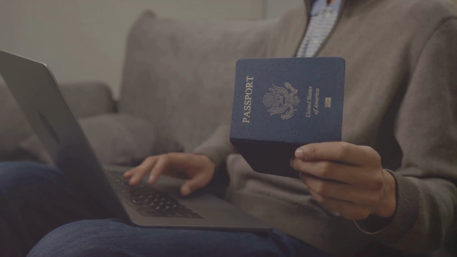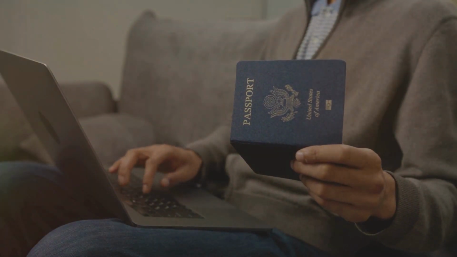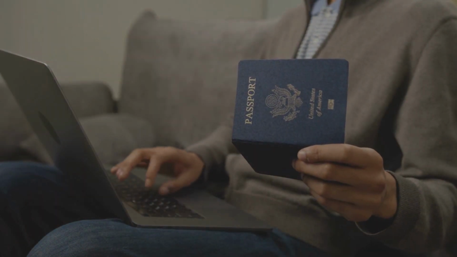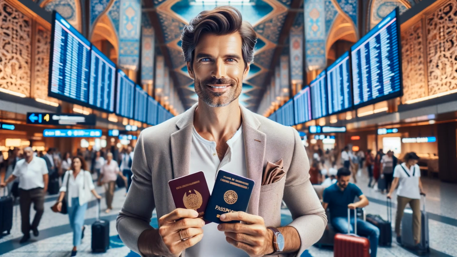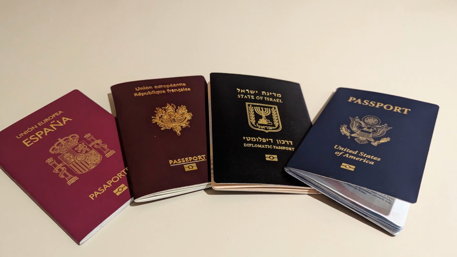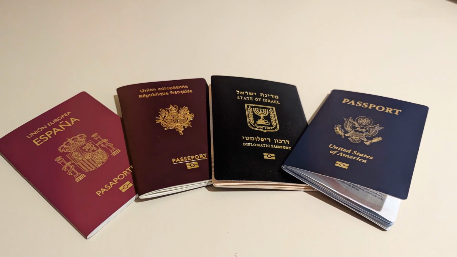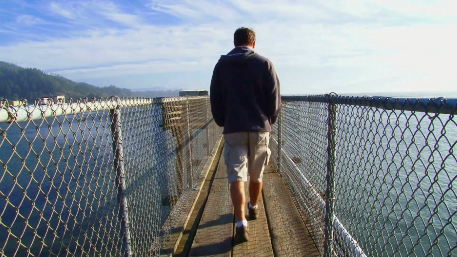Have you ever found yourself needing a passport, but didn't know how to go about getting one? Would you rather learn how to apply for your passport online to make things a little easier? Well, you're in the right place. In the next few minutes, we'll be diving into the world of passports. A small booklet that opens up a universe of travel opportunities.